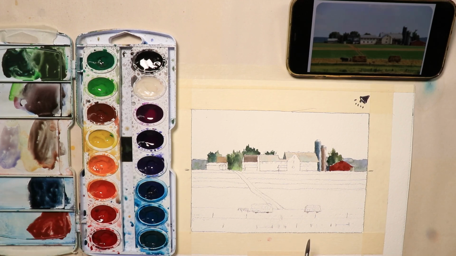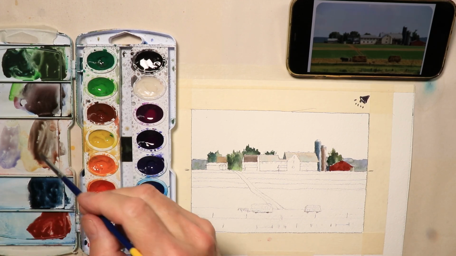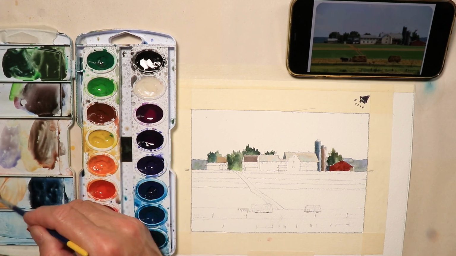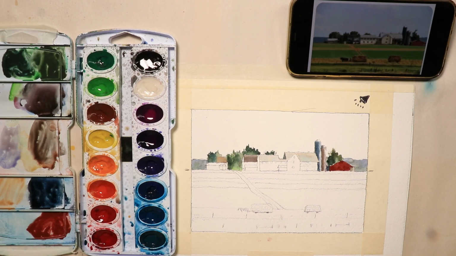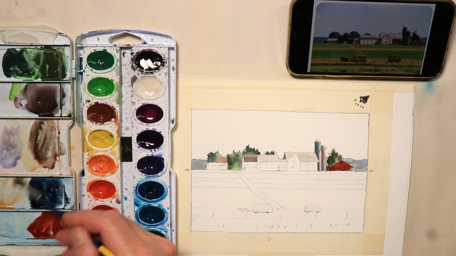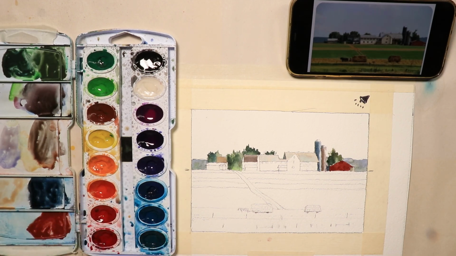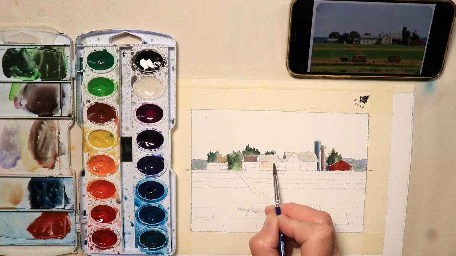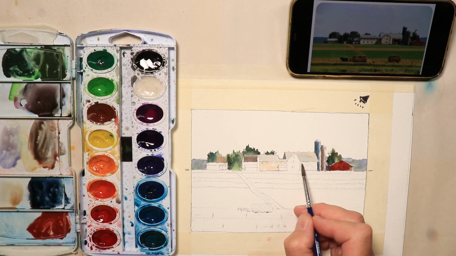And we'll do a little bit of orange here. Rinse off the brush. And then I just see a little bit of light orange on these barns here.